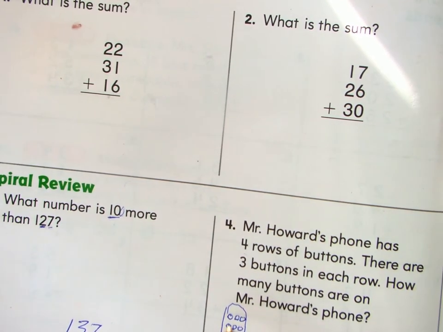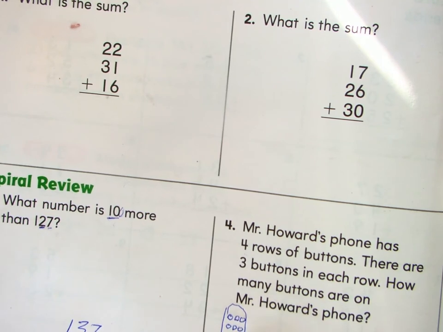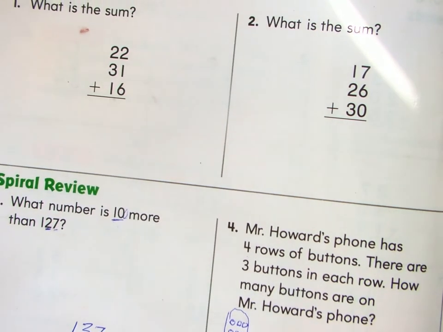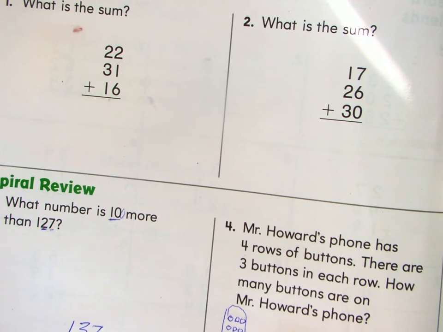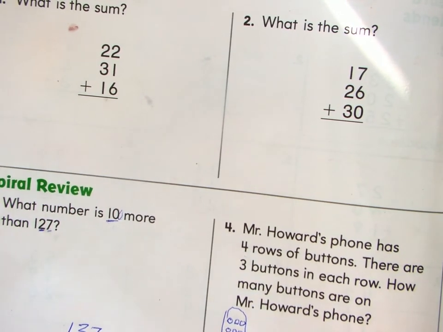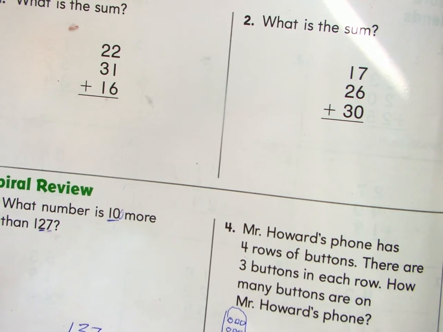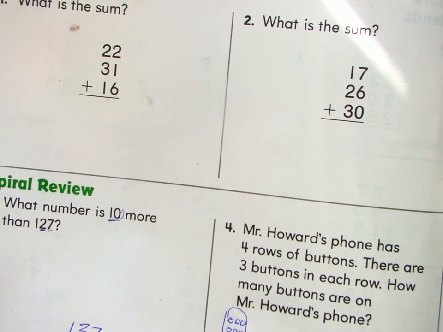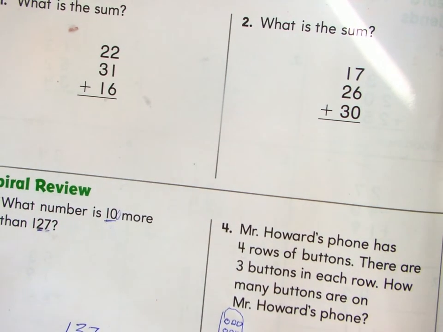This is 4 rows of buttons, 3 in each row. 1, 2, 3, 1, 2, 3, 1, 2, 3. How many buttons? Well, that's 3 plus 3 plus 3 plus 3 equals, well, 3 and 3 is 6. 3 and 3 is 6. 6 and 6 is 12. Or you could just count.